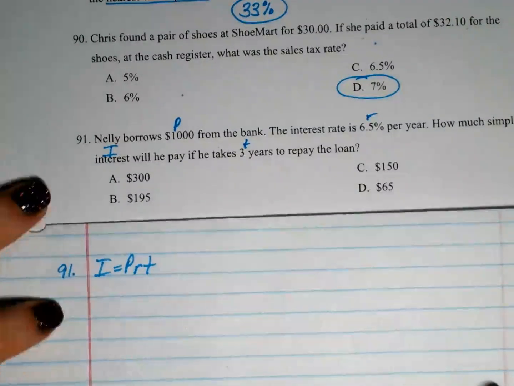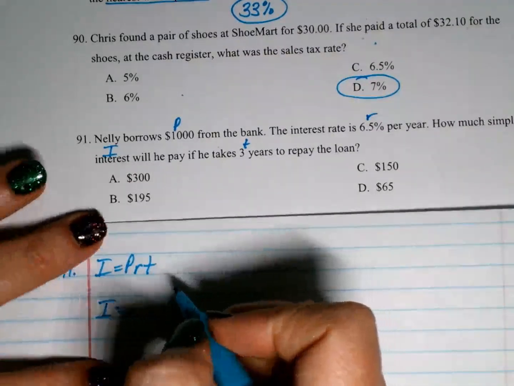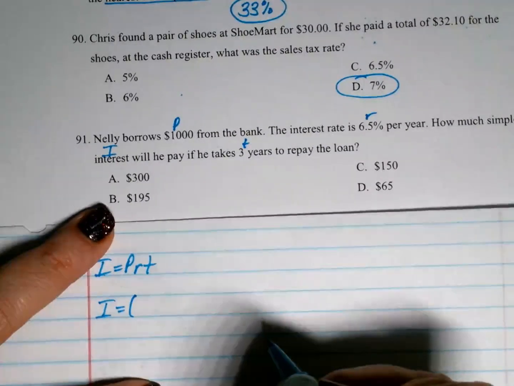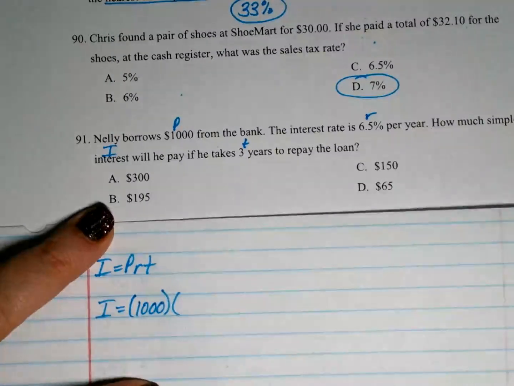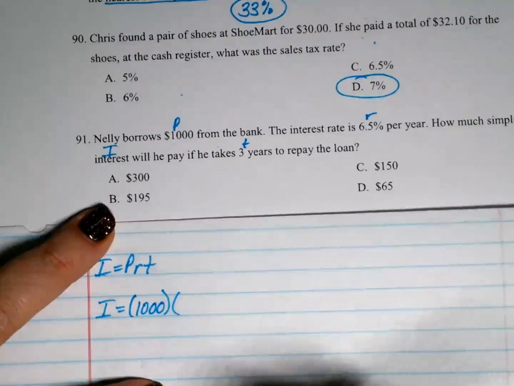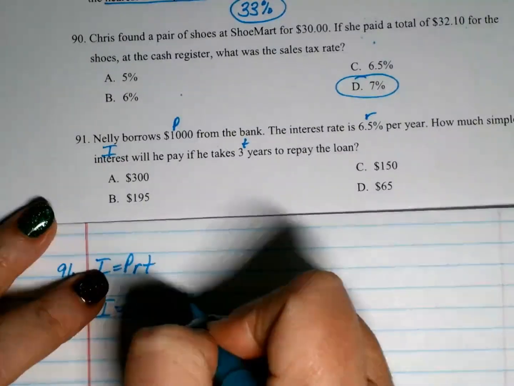Let's plug what we know into the formula. My interest, that's what we're looking for, so we can leave that as I. I equals P R T. What's my principal? 1,000. What's my rate? 6.5%. How do I write that as a decimal? 0.065. Thank you, Edgar.